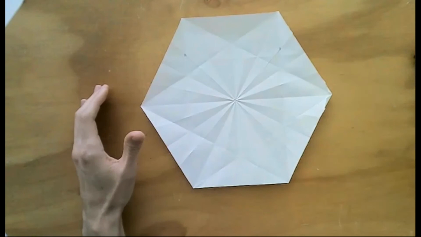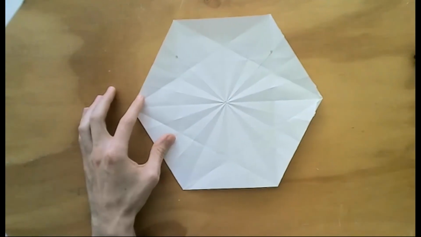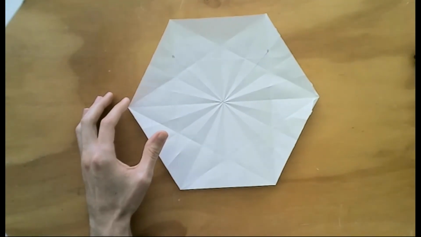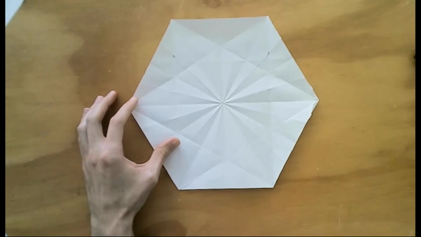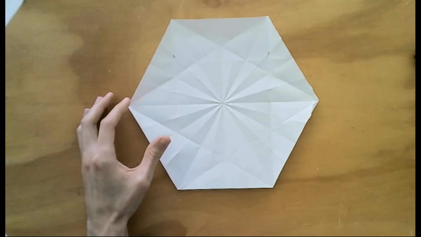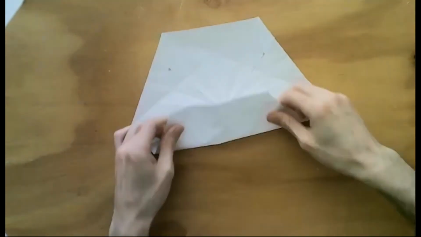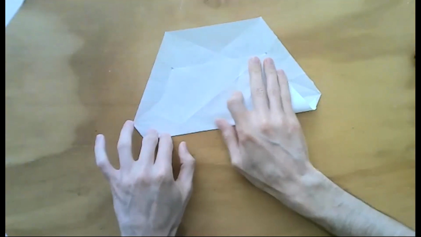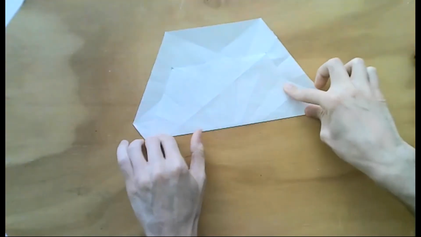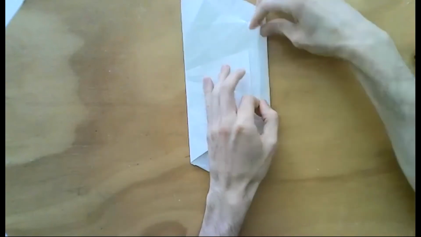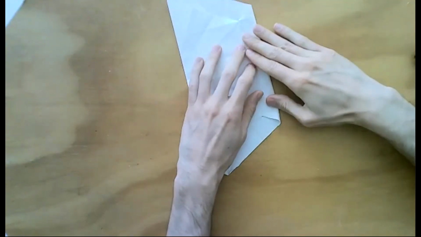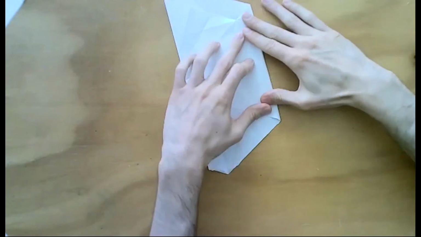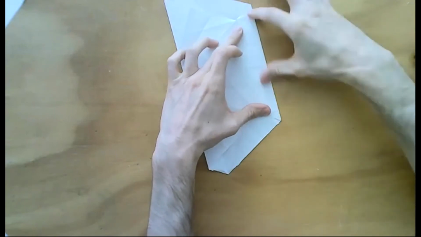So this is step 5, I believe. Yeah, this is step 5. And we fold those vertices to where those lines are. And the fun thing happens where we match then the top ones to there as well. So both of them get the same treatment. Like that.